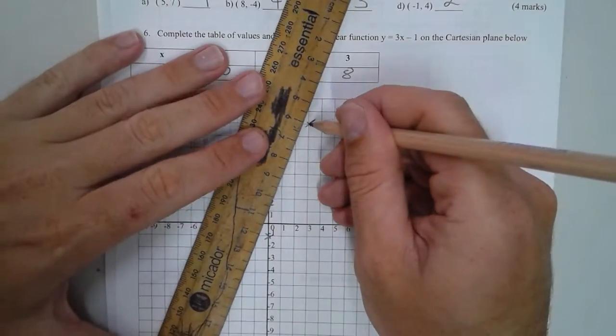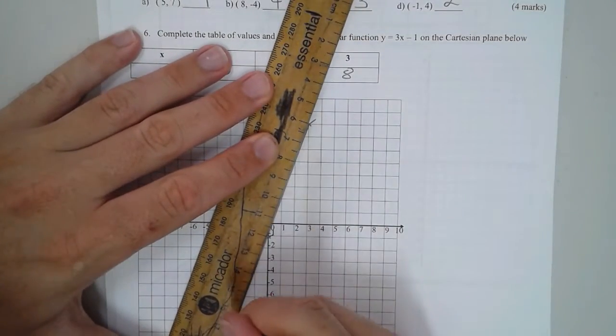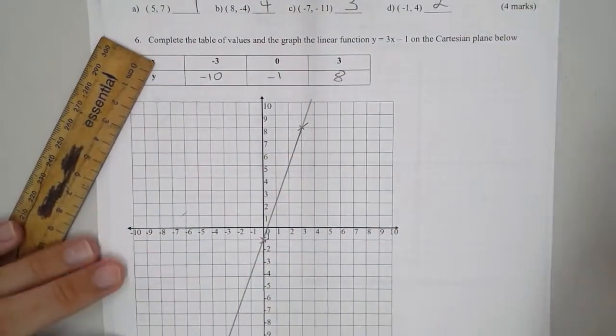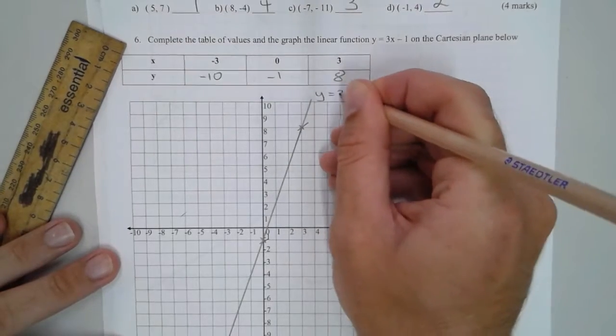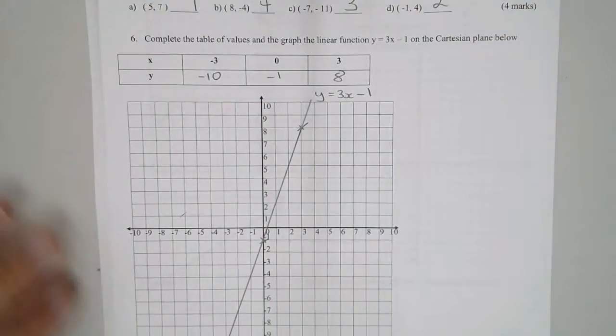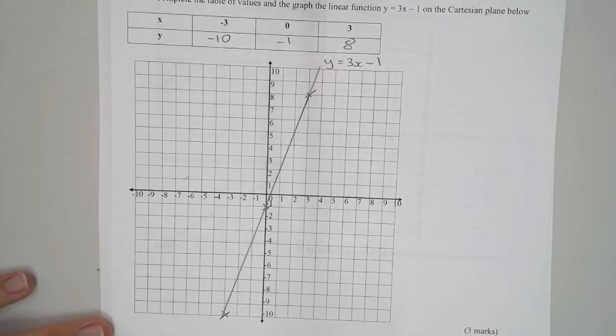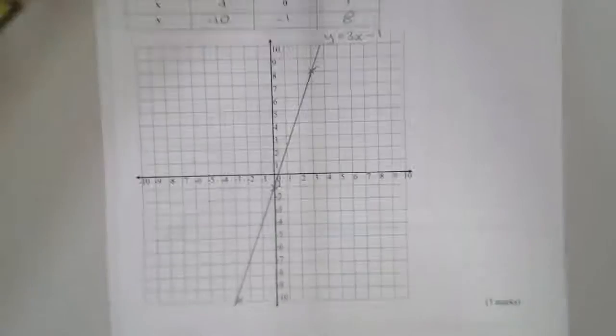Now use your ruler. Make sure you go through each of them and label the equation of our line as well. Must be done using a ruler, must go through the 3 points.